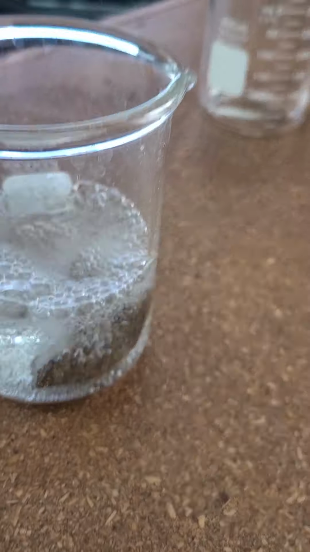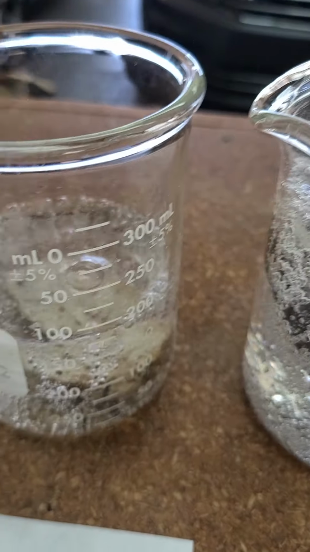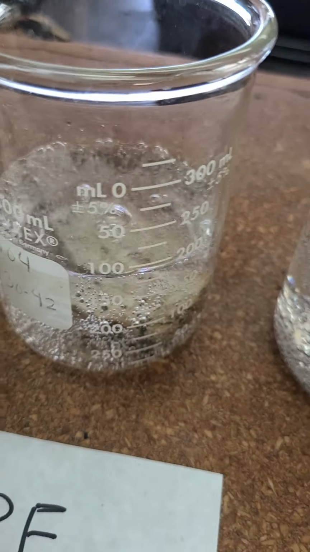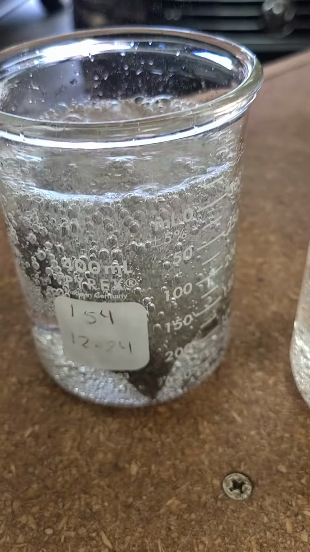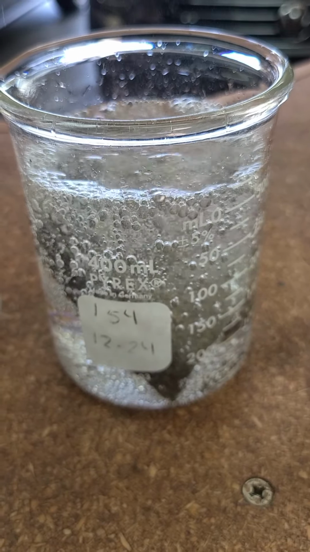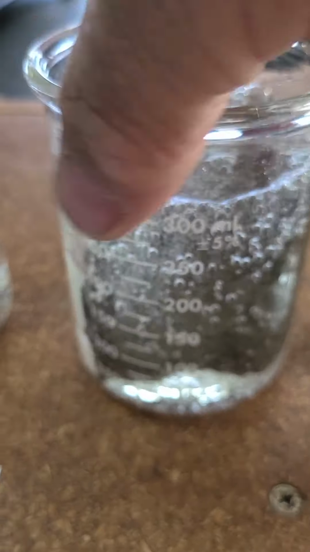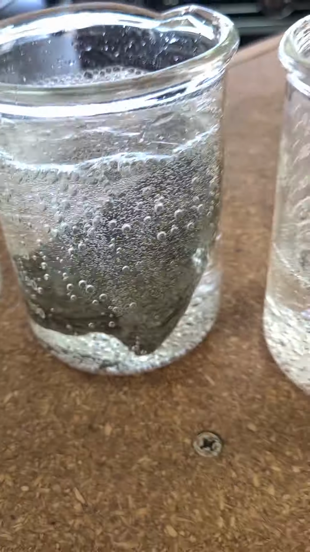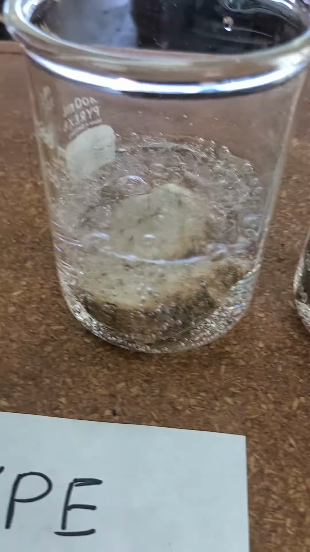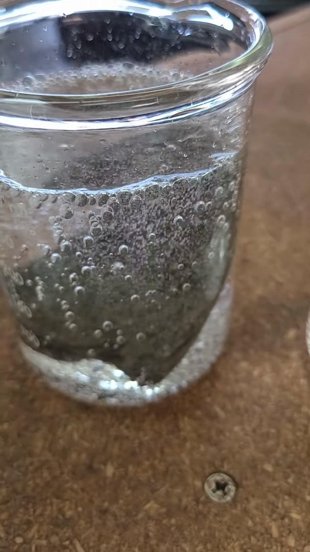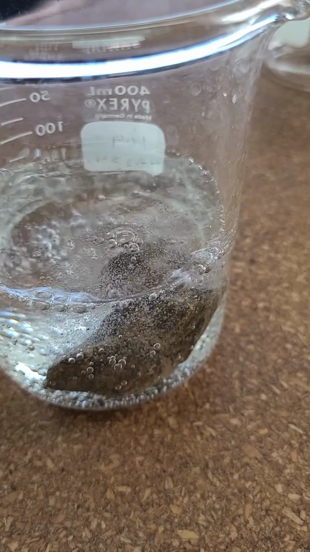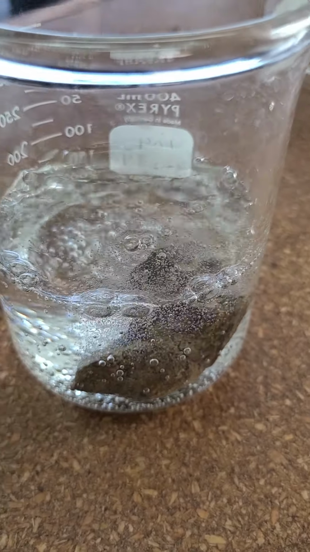All right, so here we go. There's rock A, still kind of bubbly. And then there's rock type B. Turn this around a little bit and get a better view of it. So back to rock type A and rock type B.